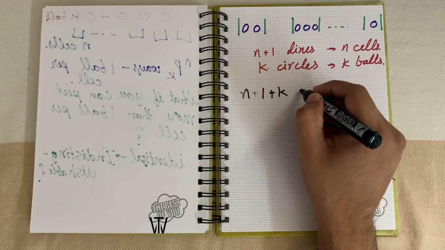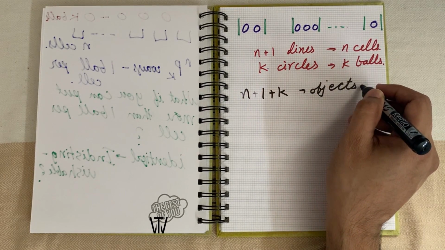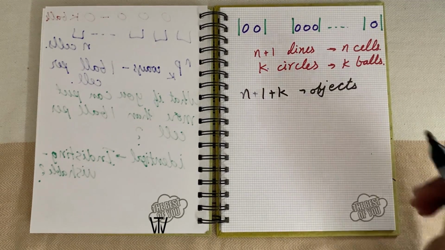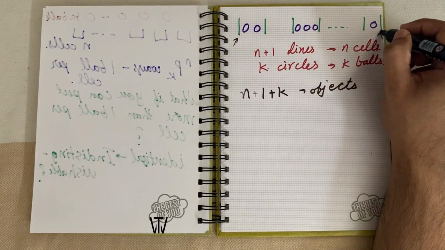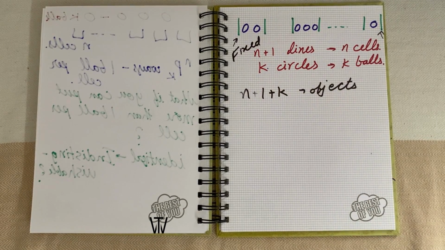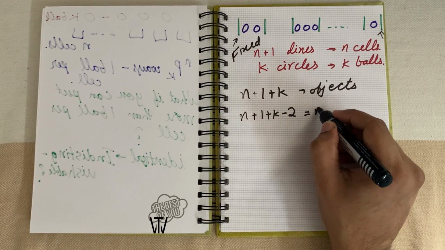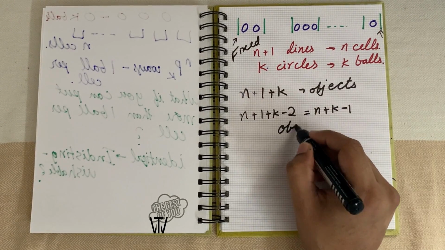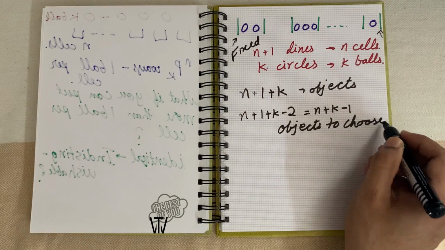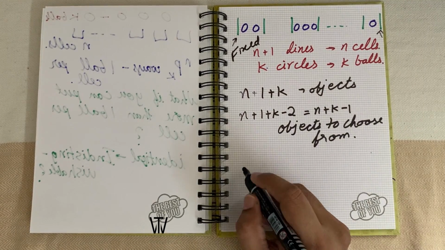Consider the above diagram as a sequence of lines and circles, and the length of the sequence is n plus 1 plus k. Now notice the first and the last place are fixed. I can't have circles in those places because these are the walls of the first and the last cells. In between, I have a sequence of n plus 1 plus k minus 2 or n plus k minus 1.